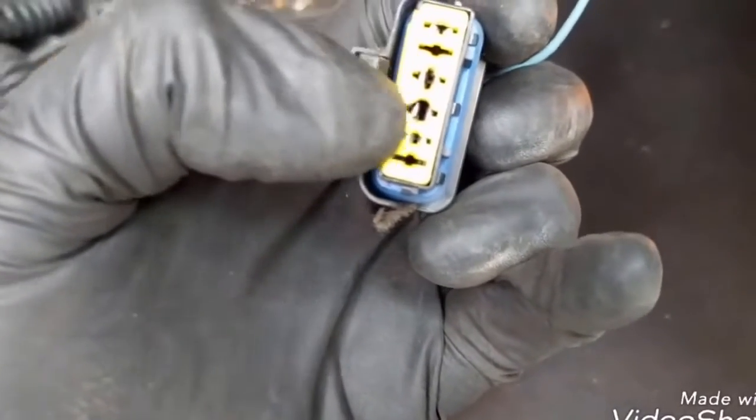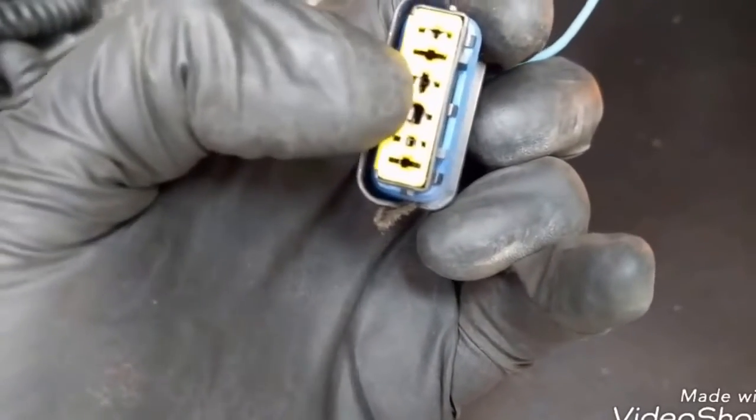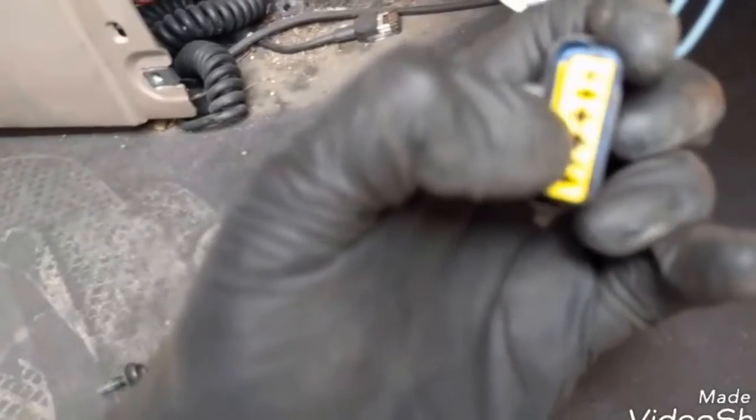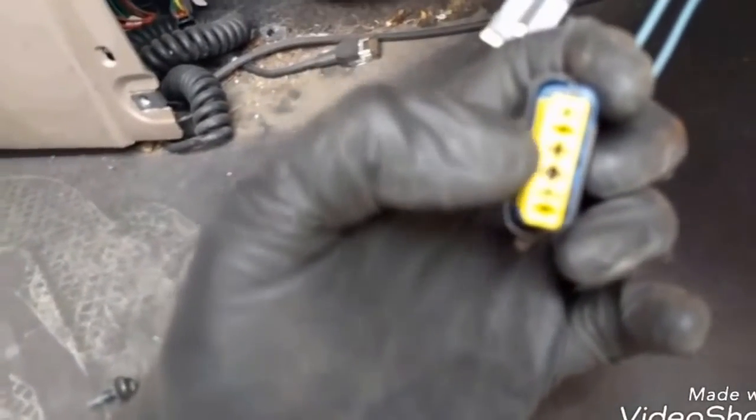Now what we need to do is measure the power from this to this. This is the negative, this is the power. So we need to measure if there's any power here. If there is no power here, that means that we have a faulty blower.